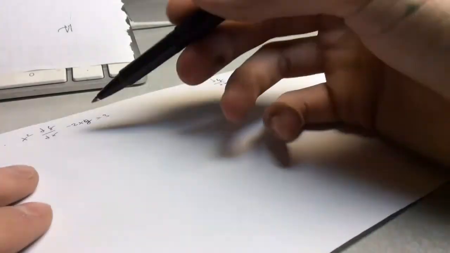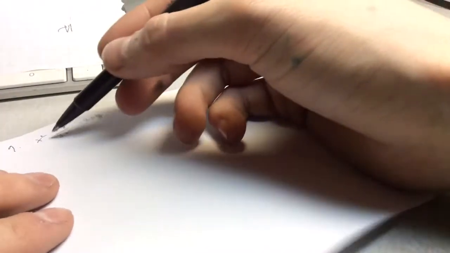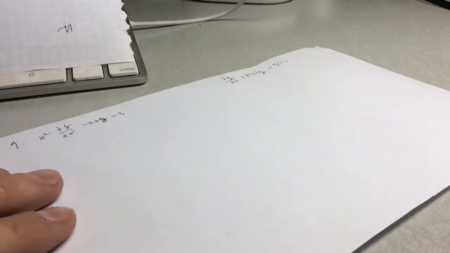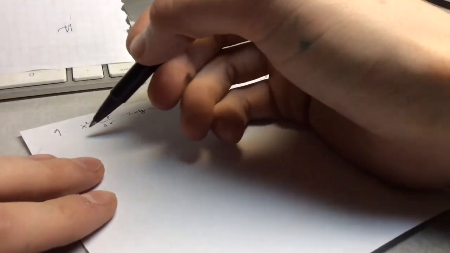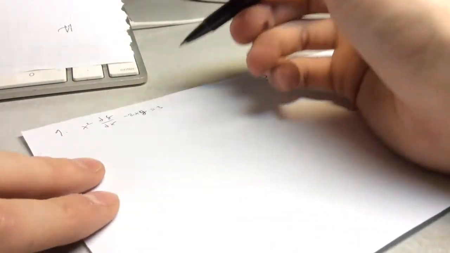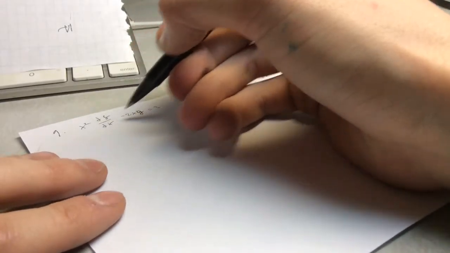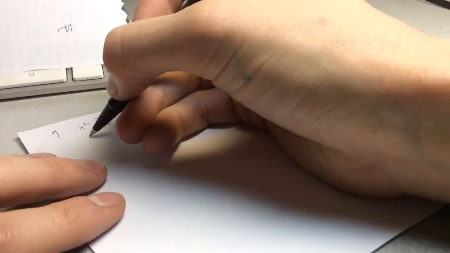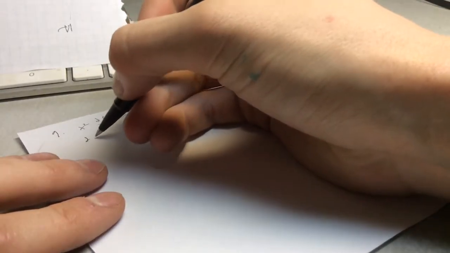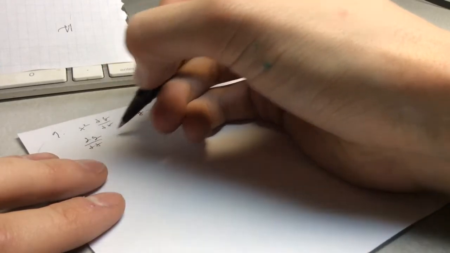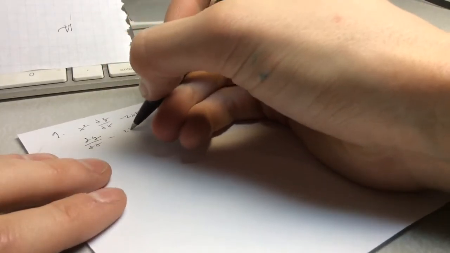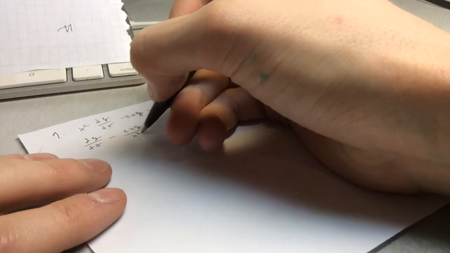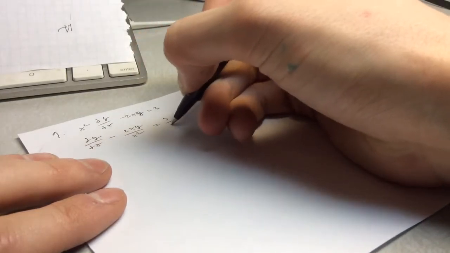In order to get this one looking like that, let's divide by x squared to get dy/dx by itself. Dividing by x squared, we end up with dy/dx minus 2xy over x squared equals 3 over x squared.